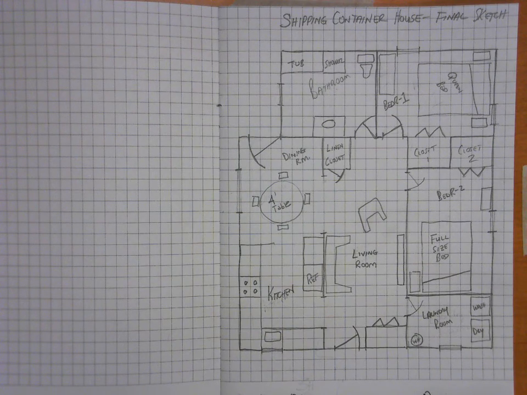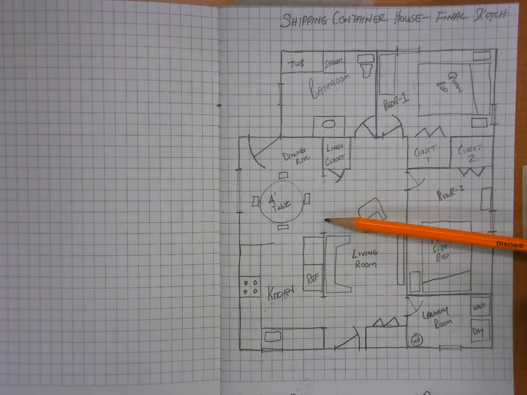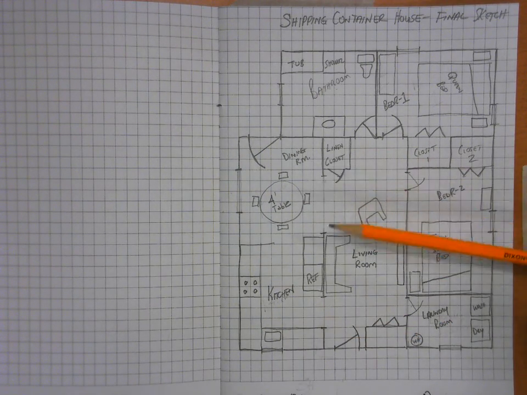And I created an opening. Remember, we can have openings up to 8 feet wide. This one is 1, 2, 3, 4, 5, about 5.5 wide. This opening is 1, 2, 3 feet wide.